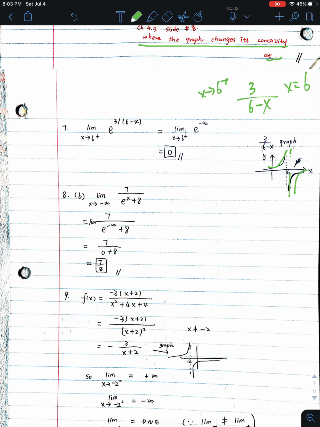And as x approaches 6 from the right side, the curve goes to negative infinity. So that's why this term goes to negative infinity.